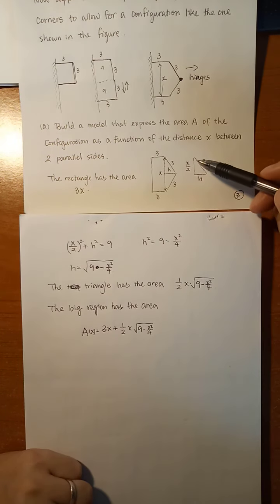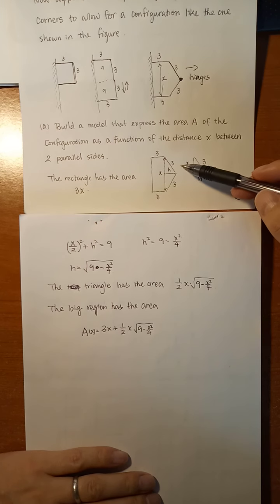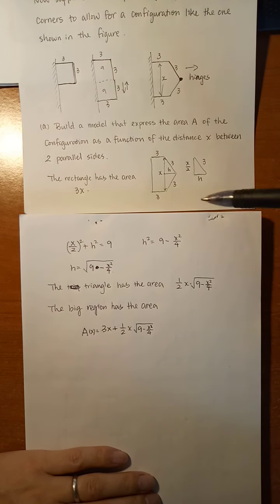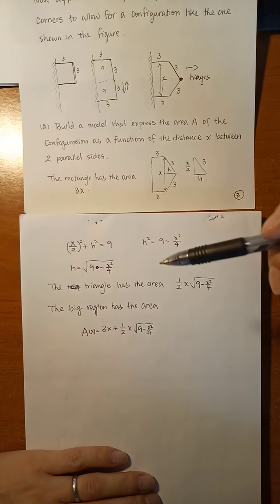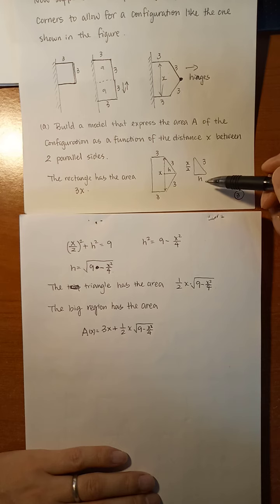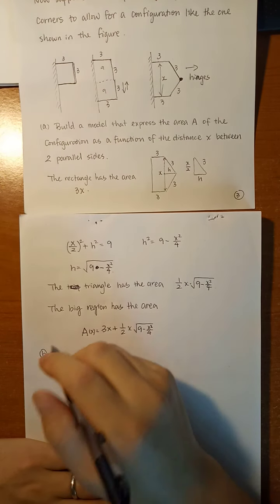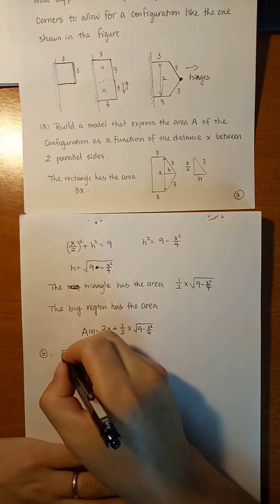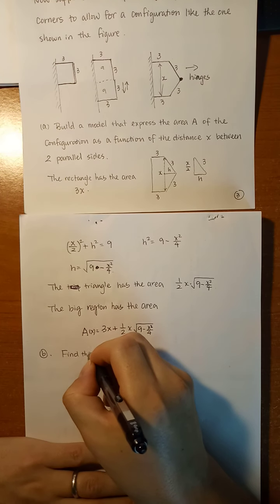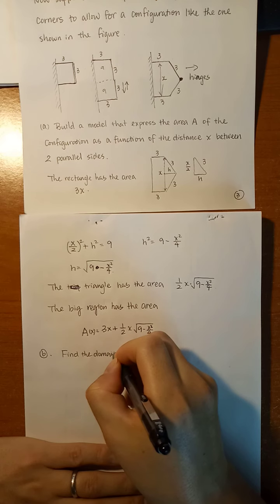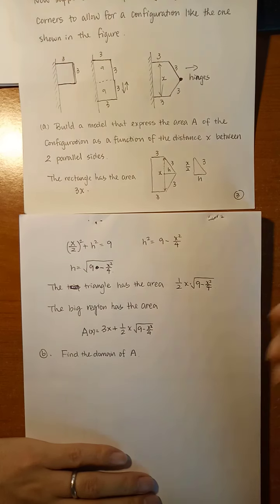See, this is a complex and difficult problem because you have to figure out the height, draw the height in the proper position, and also realize the Pythagorean theorem. Okay. That's the first part. The second part: find the domain of this area function.